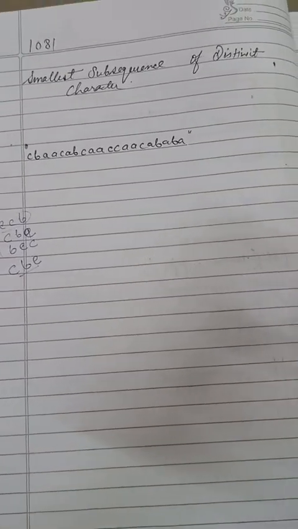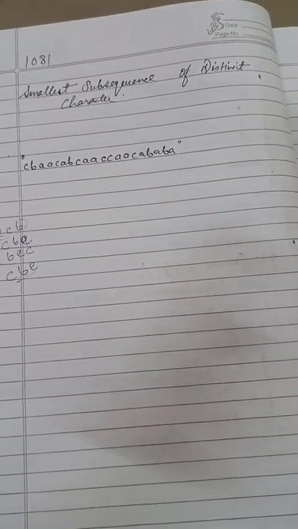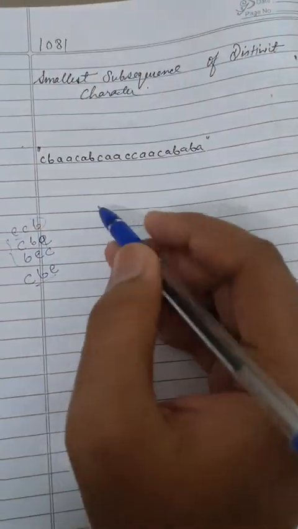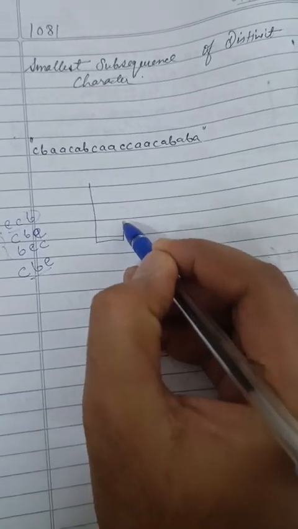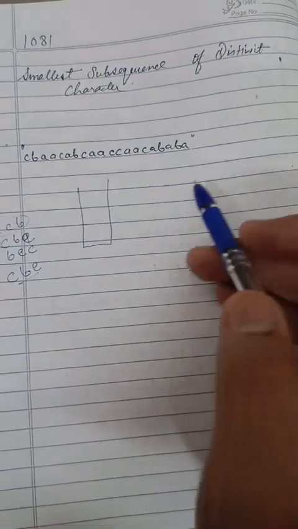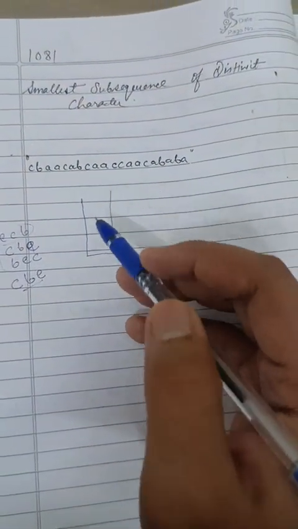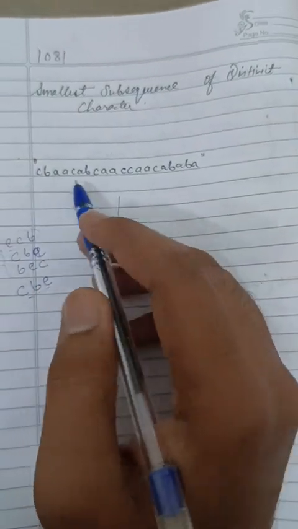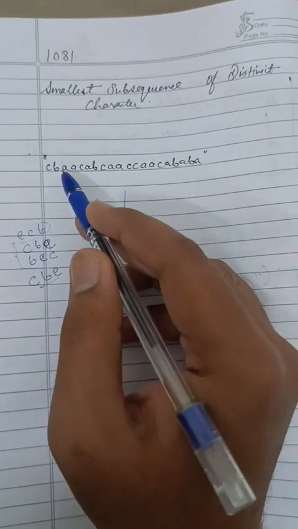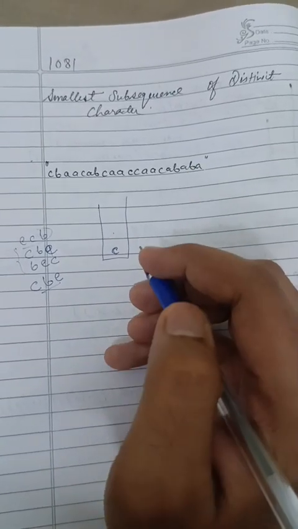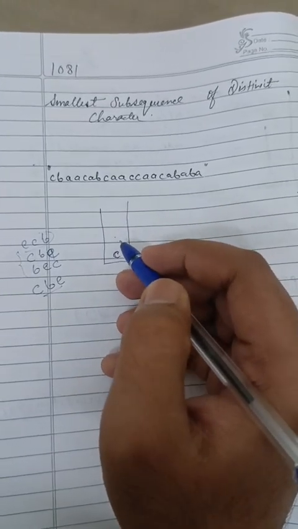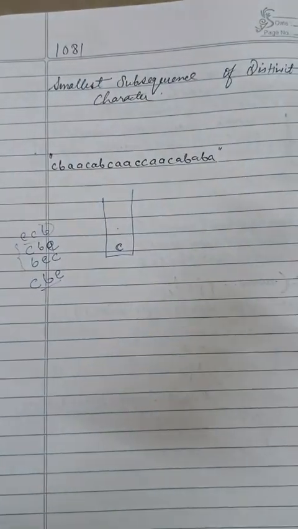And since every element in the stack will be in increasing order, it's a monotonic stack. Okay, so what we have to do is just maintain a stack. On iteration, we will simply insert into the stack. Like when there is a C, I will push it into the stack, right? Then when there is B, I have two options: either I can just ignore B, or I can insert it, but before inserting B I have to delete the C, right?